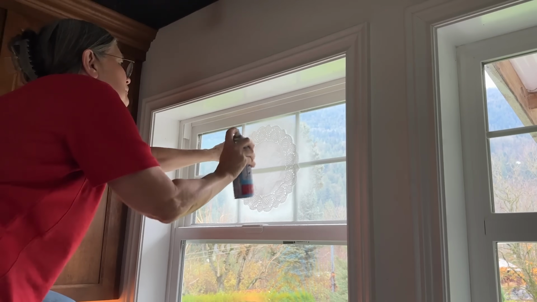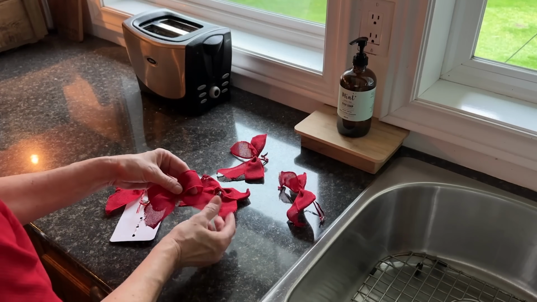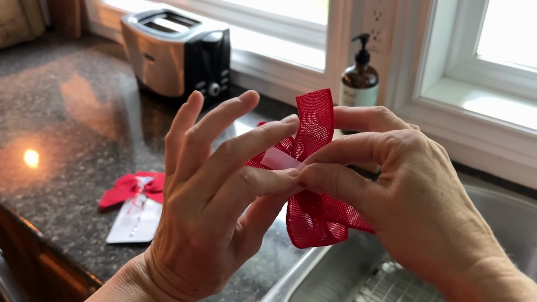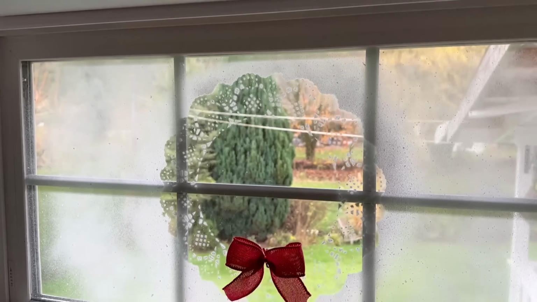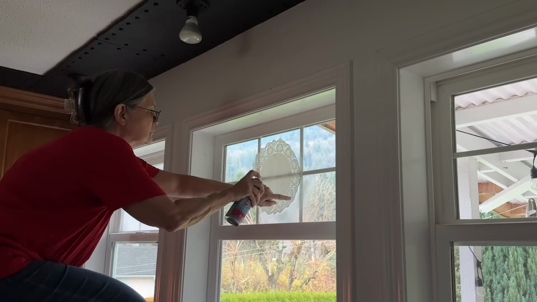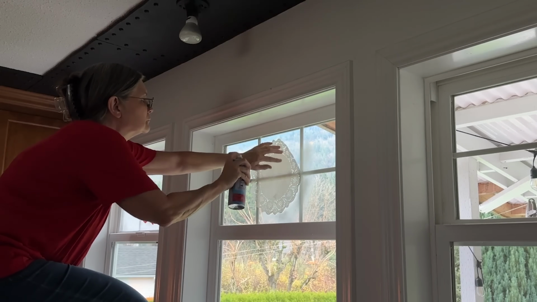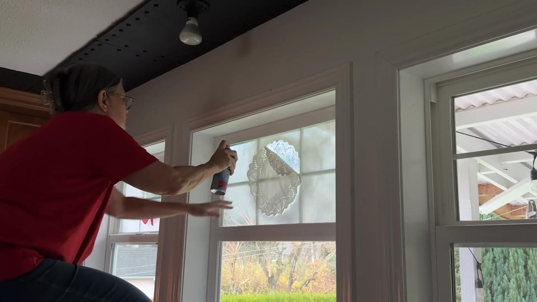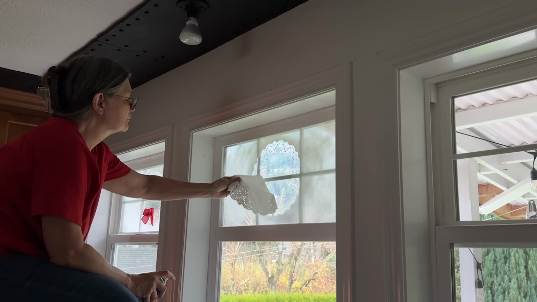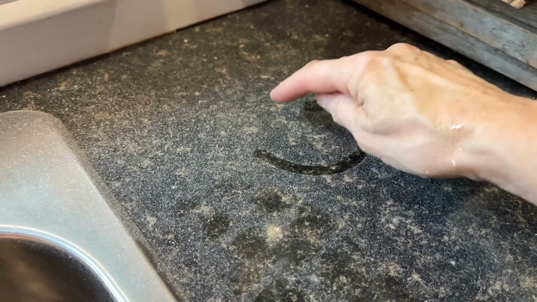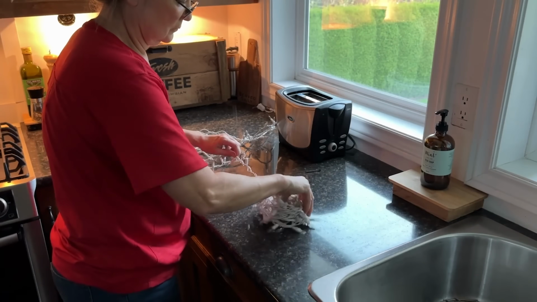I'm fluffing out some small wired ribbon bows, then trimming the ends. Using Scotch tape to the back sides of the attached twist ties, I'm positioning the bow near the bottom of the sprayed doily that now resembles a Christmas wreath. I'm now spraying and adding ribbons to the other 2 windows as well, so I end up with 3 identical wreaths on all the windows.